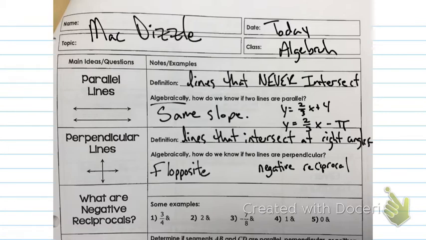Negative reciprocal sounds like, you know, you're drinking some tea with your pinky out, maybe. Okay? You would prefer flopposite.